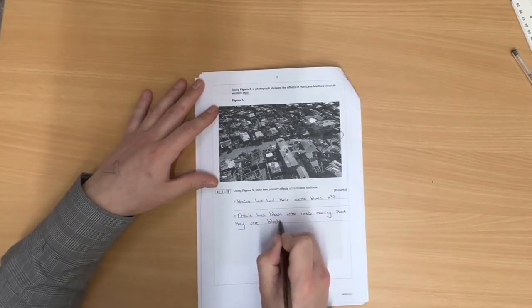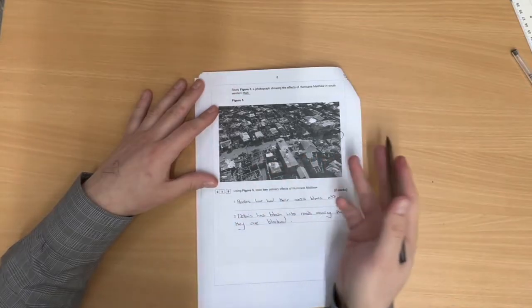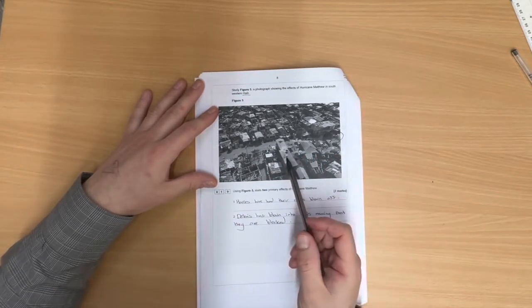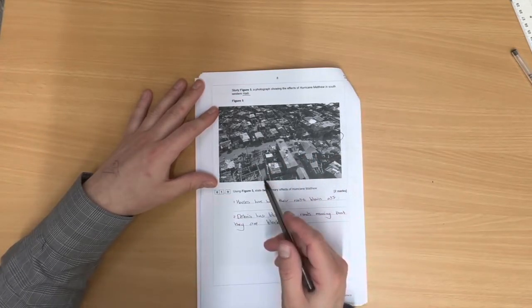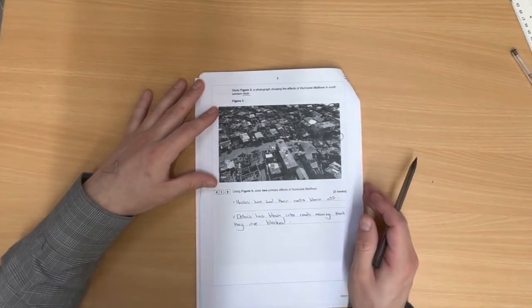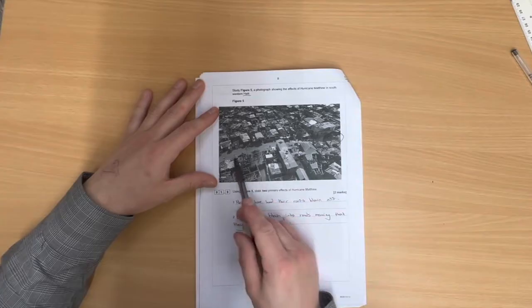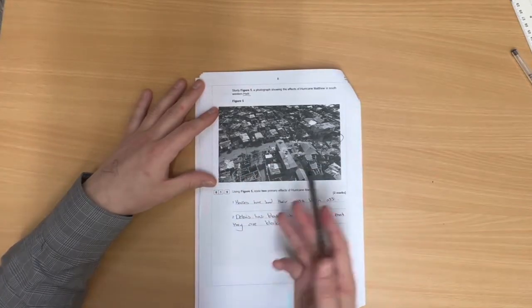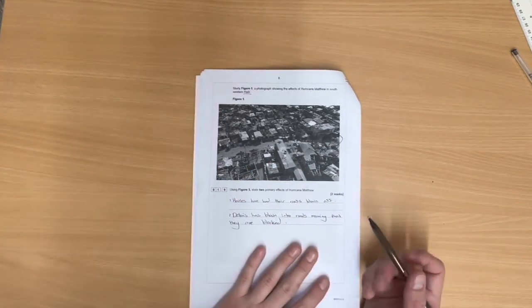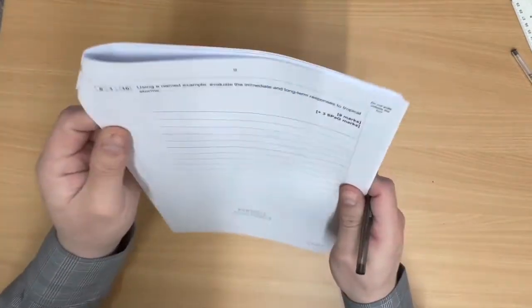If you'd put people may well have died, that could be primary. Whole buildings have collapsed, walls have collapsed, that would be fine. Now I can't see this, but perhaps there might be some flooding that you can't see in this black and white photo, but you'd have a colour one in the exam.